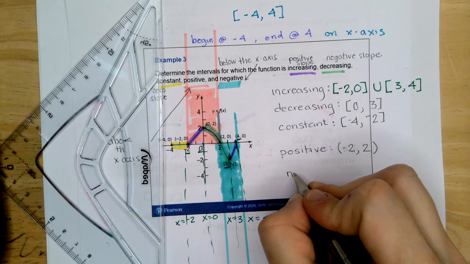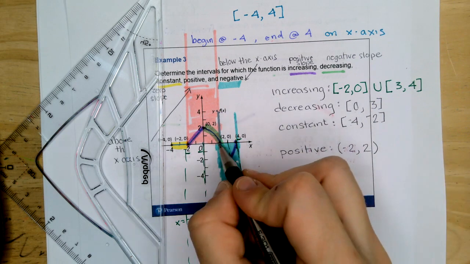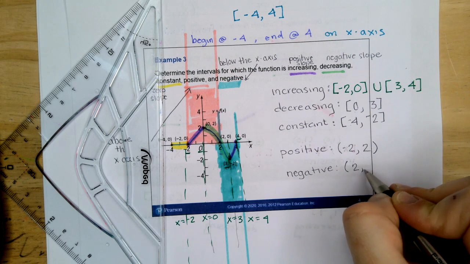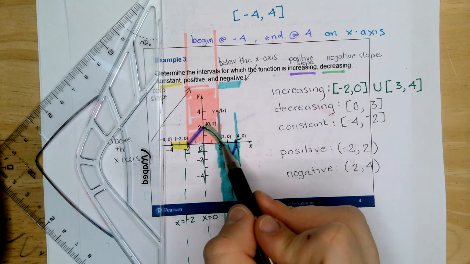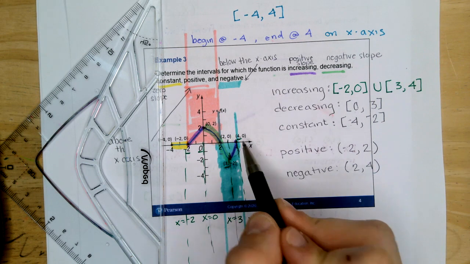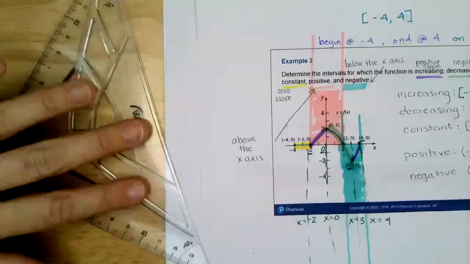And then negative means below the x-axis. It's below the x-axis from 2 to 4. It touches the x-axis at 2, 0. It touches the x-axis at 4, 0, but it's below it everywhere in between. So that's what they mean by positive and negative. It's a lot to ask from one picture, but I think we've got it, okay?